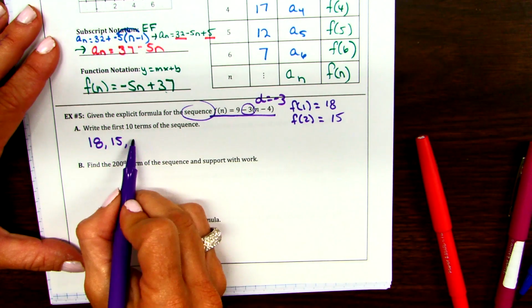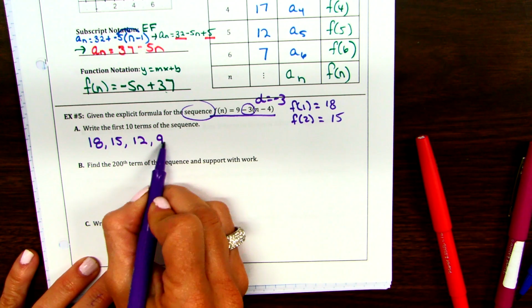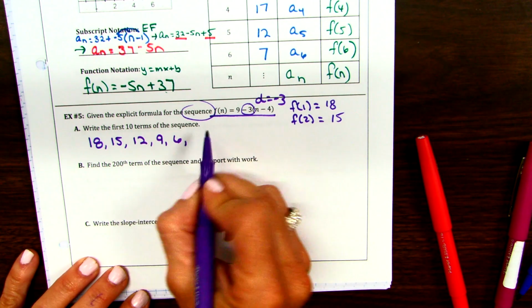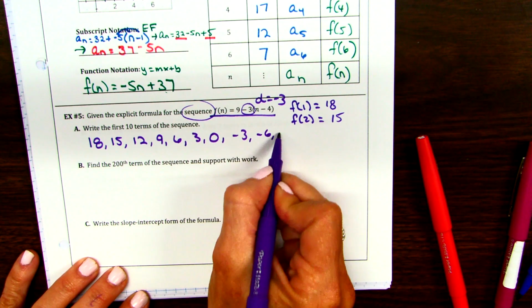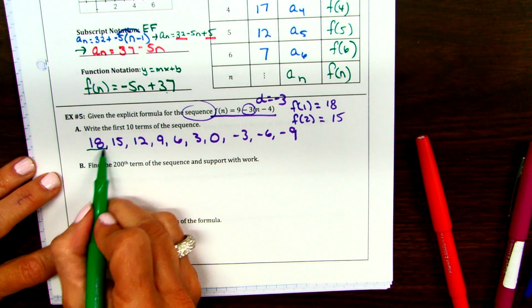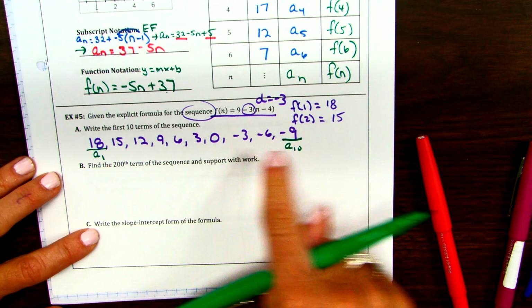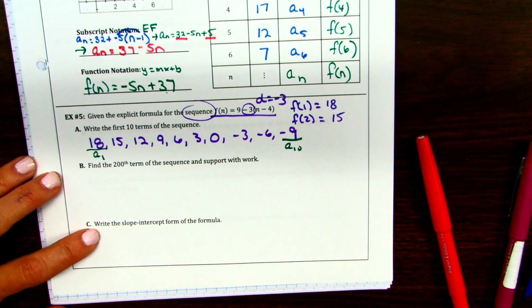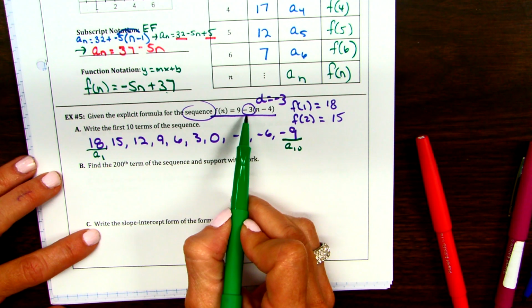So I'm just going to subtract 3 the whole way till I get to the 10th term. I did all this work for us. If you don't understand where I'm getting these numbers, let me know. So this is your first term, and this is your 1, 2, 3, 4, 5, 6, 7, 8, 9, 10th term. Okay? So again, I could even have just found the first term because I know the d was negative 3.